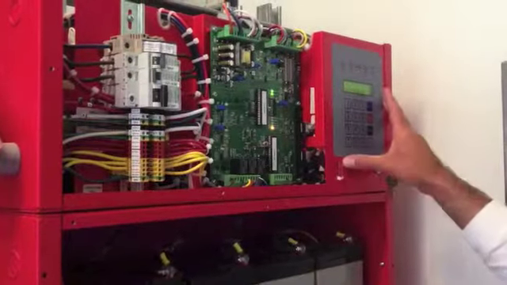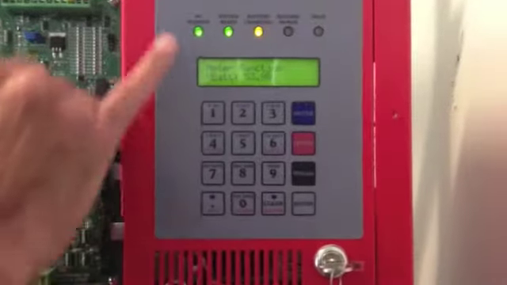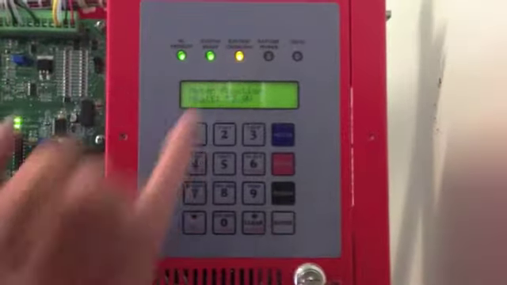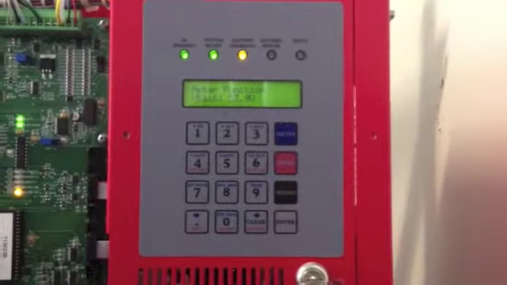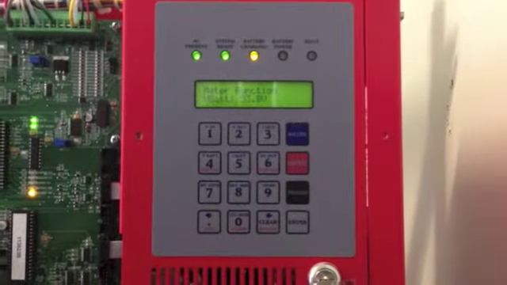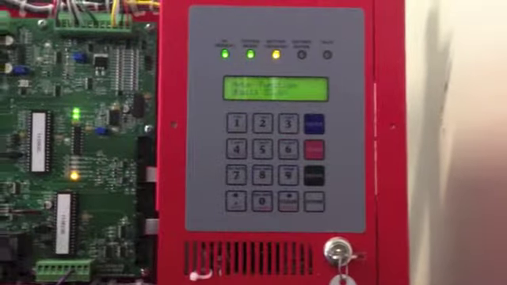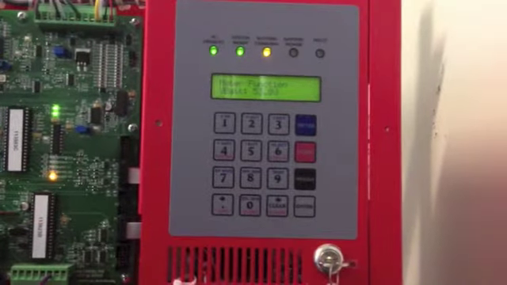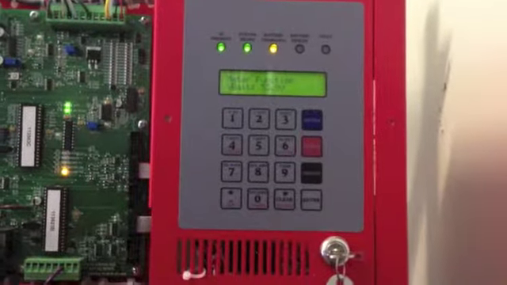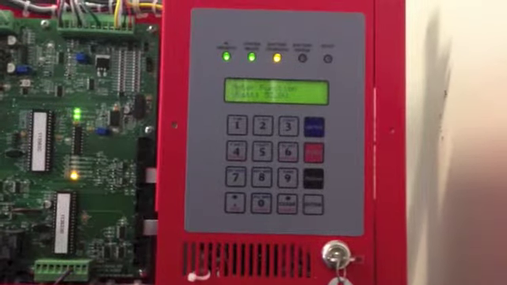Next, we're going to go ahead and cover the display. So this is our display here. We see AC present, system ready, battery charging, LEDs are lit right now. Those LEDs are pretty much always lit when it's in standby mode. We also have battery power, which will indicate that we're running an inverter or battery mode, and system fault, which means just that, we have an alarm condition.